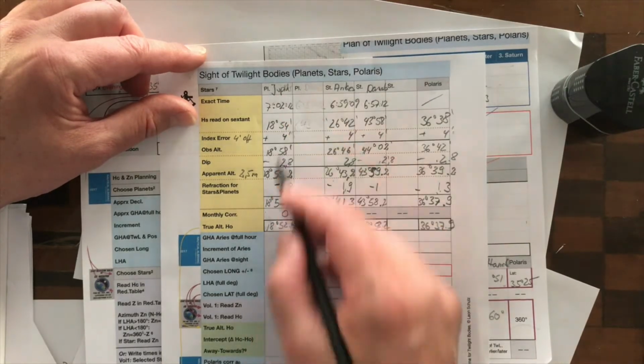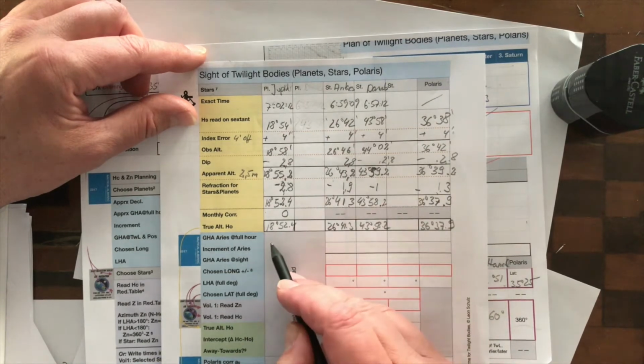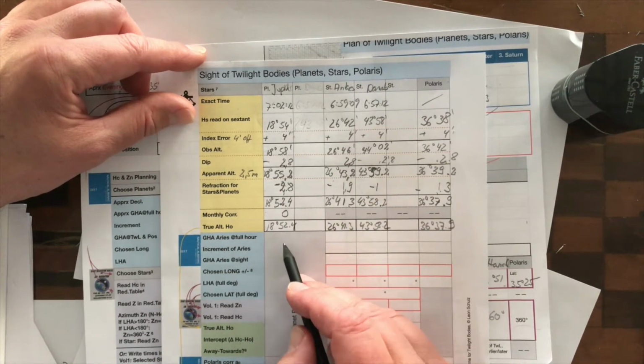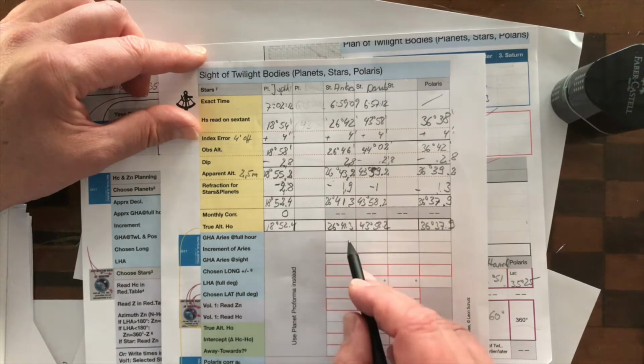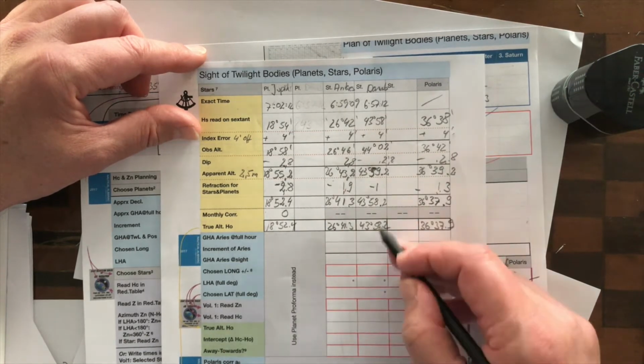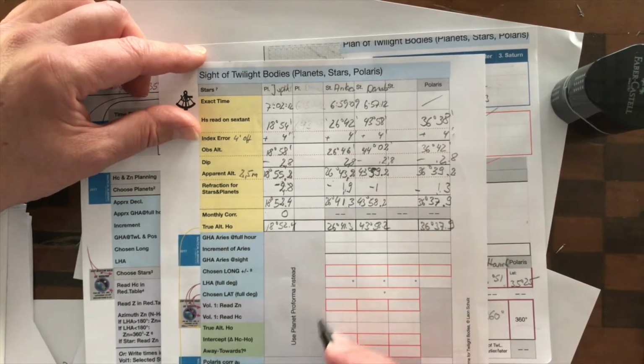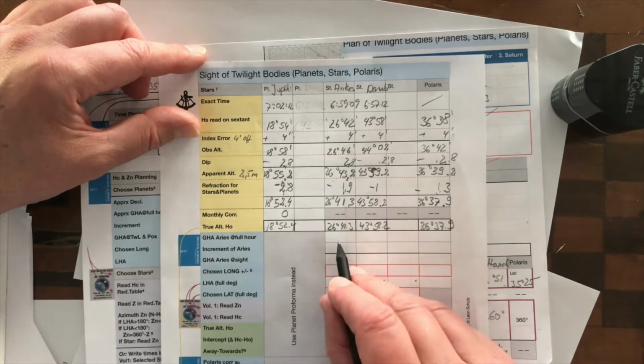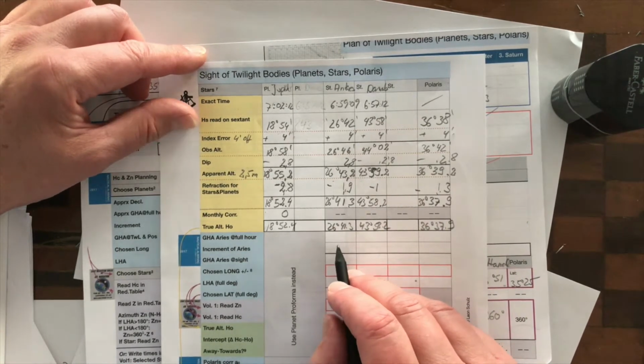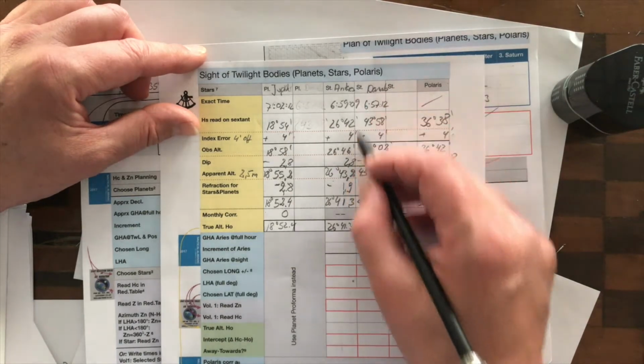So for the Jupiter, we would go down and use the planet performer. We can do this, and then we can continue with the stars, which goes down here, or we could do the stars first. Let's do the stars first because it's new, isn't it? So we'll do the Antares.